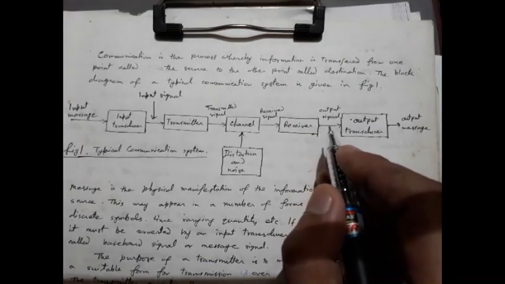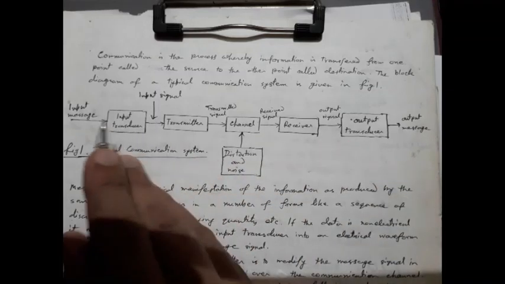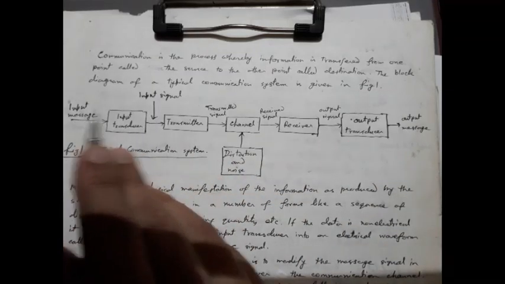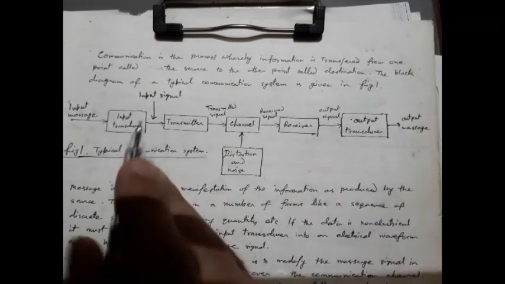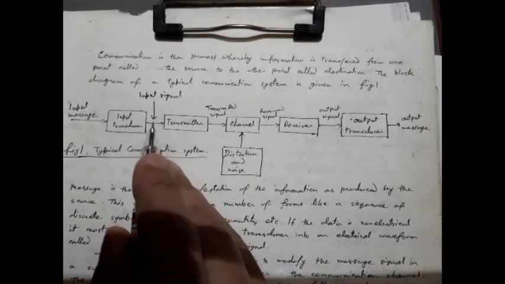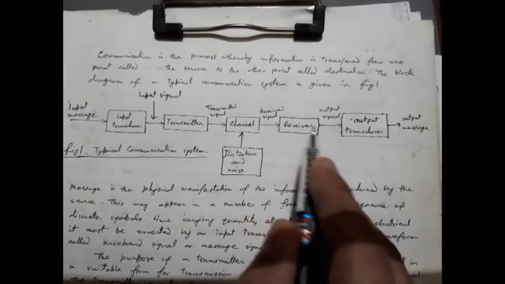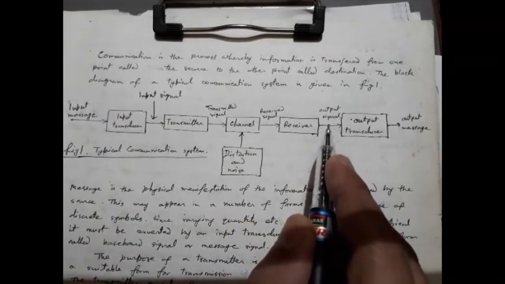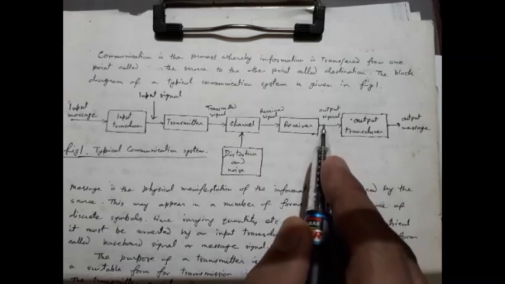Now at the output of the receiver, we should get the original message signal or the replica of this message signal here. Replica of the message signal, electrical message signal, right here. So here we have the electrical message signal.